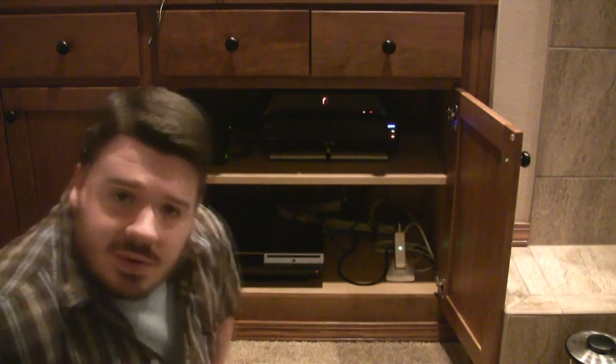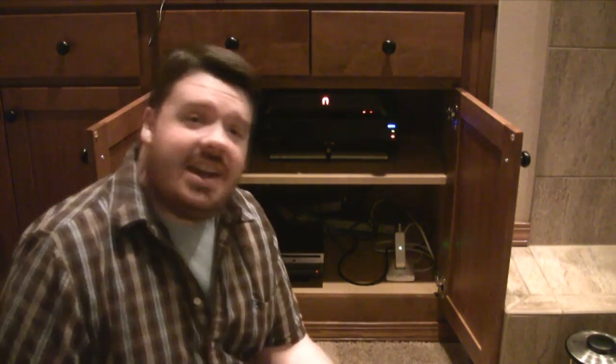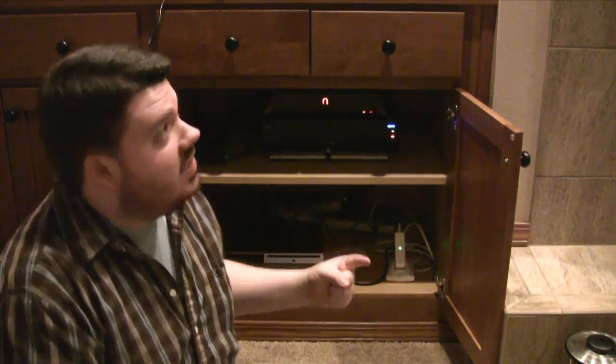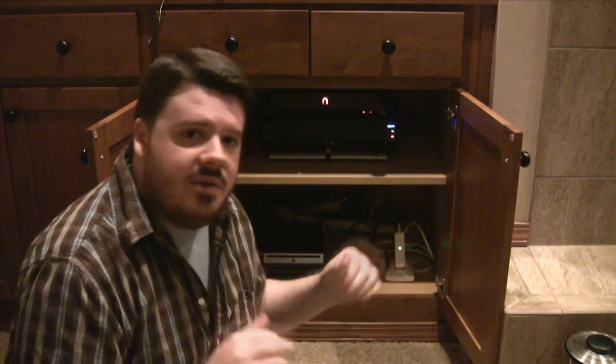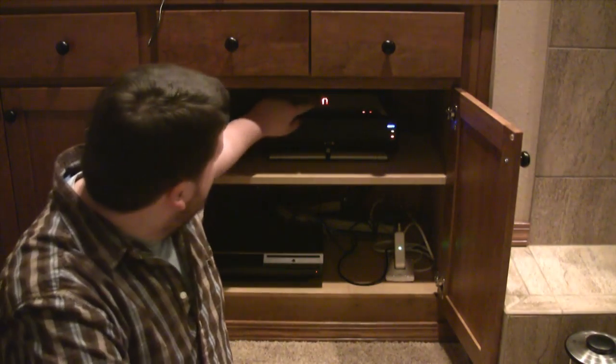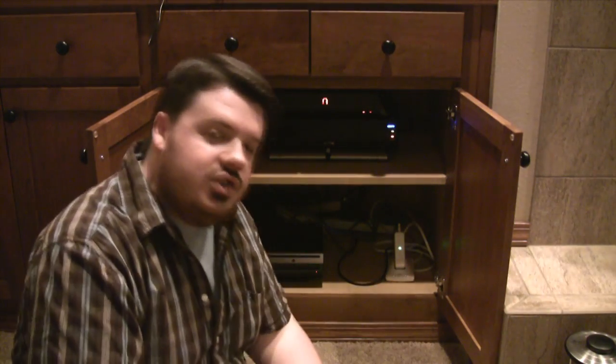I have mine hooked up to my DVR over component right now. It does not have HDMI, so I have HDMI going up to my TV, and then component, both jacks are hot at the same time, so I have component going into the Sling. Whenever you see the little red light here moving on a SlingBox, that means it's currently slinging. So that's a little tip for you if you don't have a SlingBox.